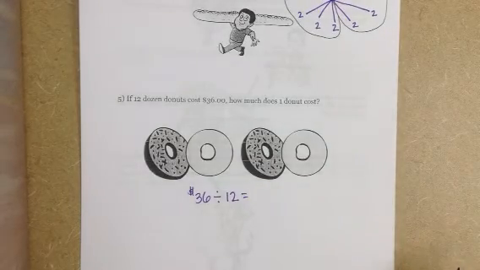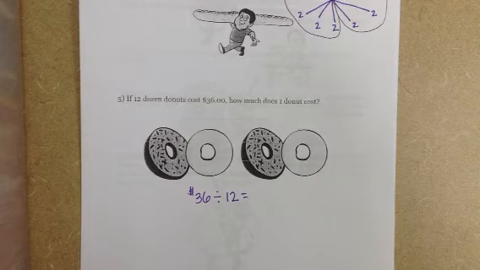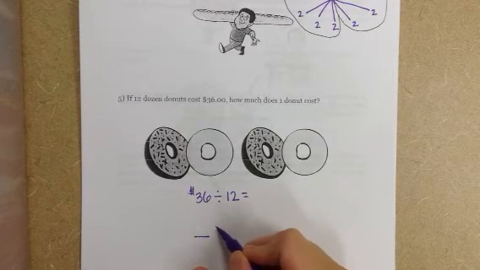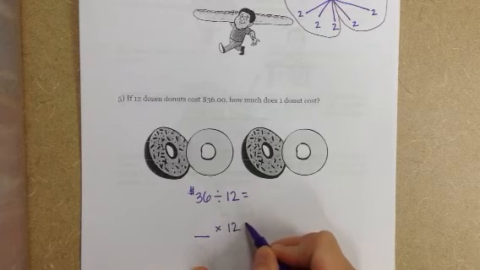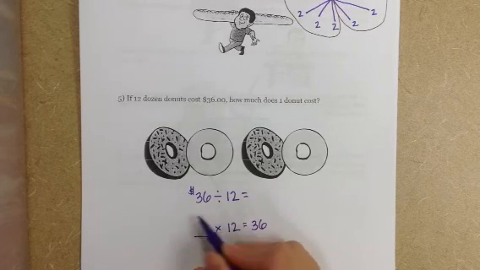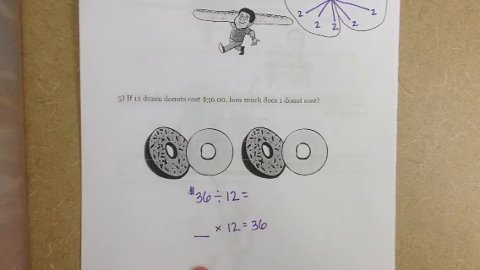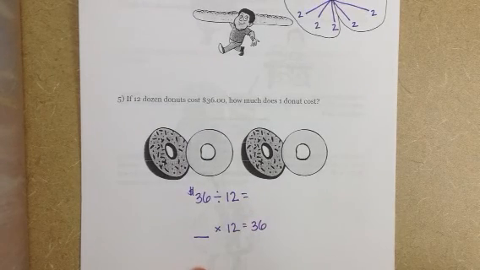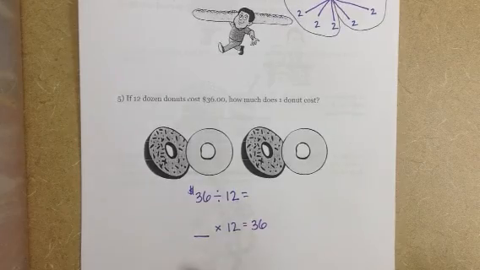If you don't know the answer to that, another way to think about it would be blank times 12 equals 36. So what number can I multiply by 12 to get 36? Give that a try and you'll have your answer.